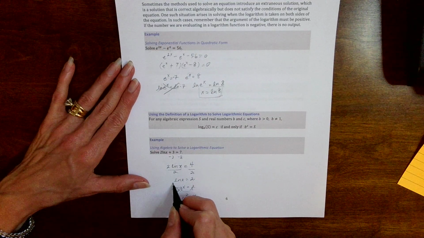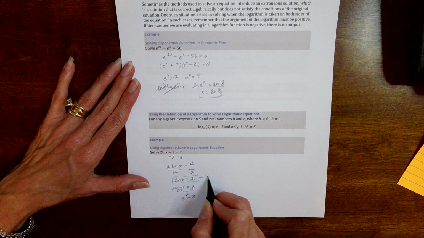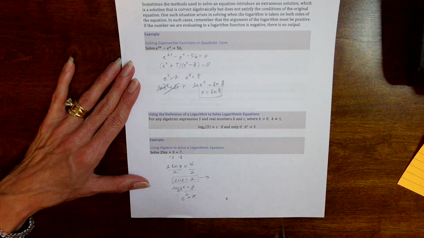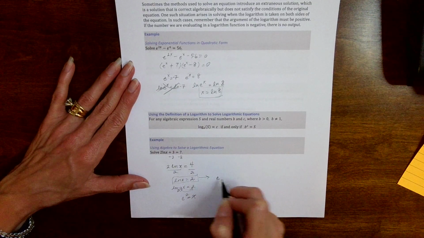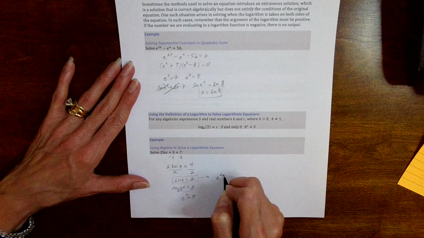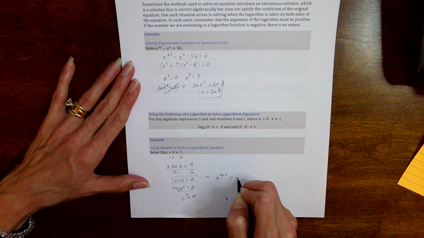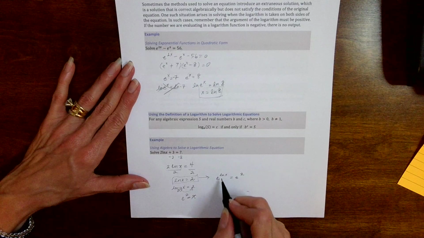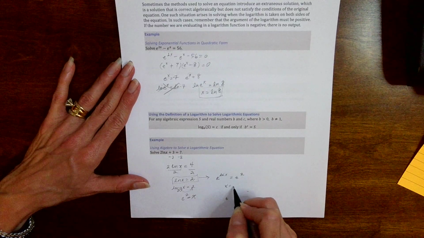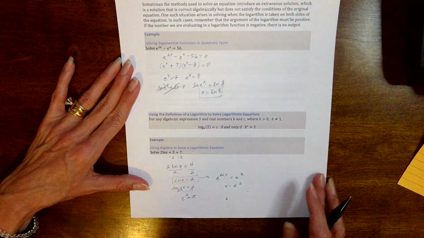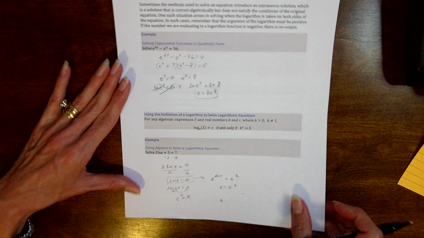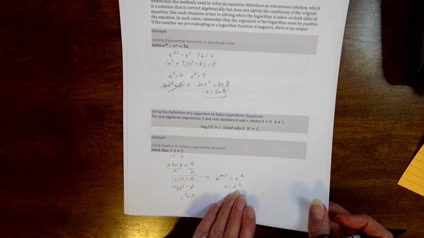Or I can use a rule of logarithms that we got in a previous section, saying that if I raise both sides to the power of e, these cancel out, and I get x is equal to e squared. So that's totally up to you. Okay, choose your own adventure.